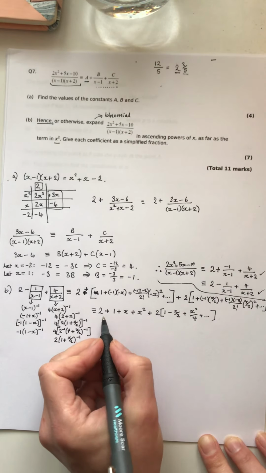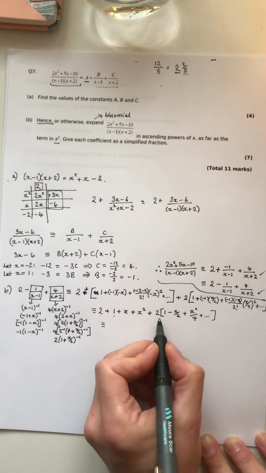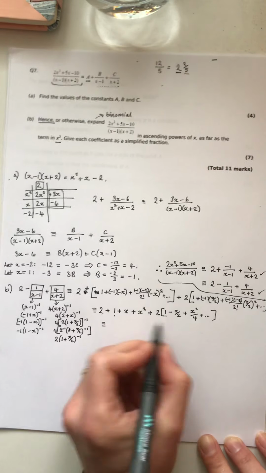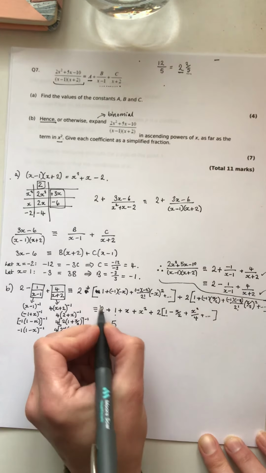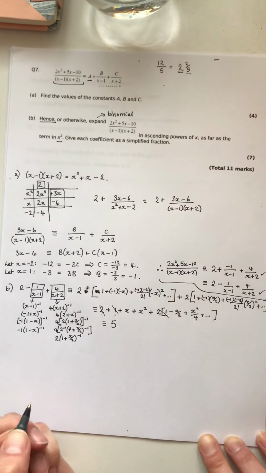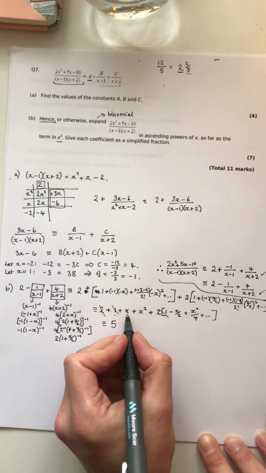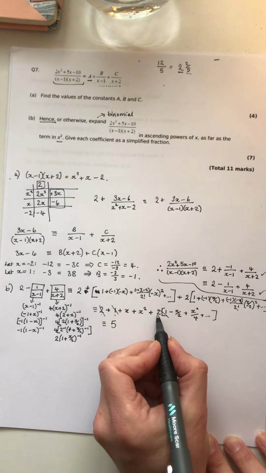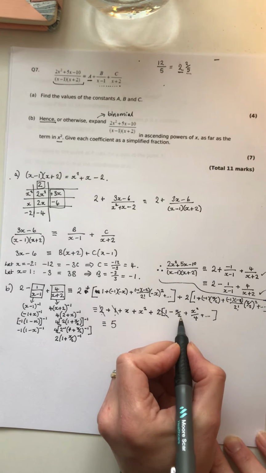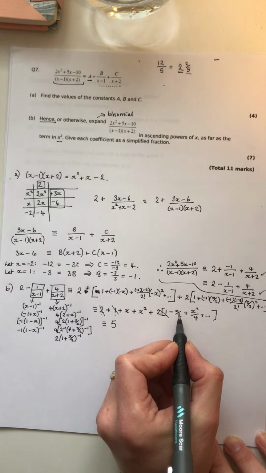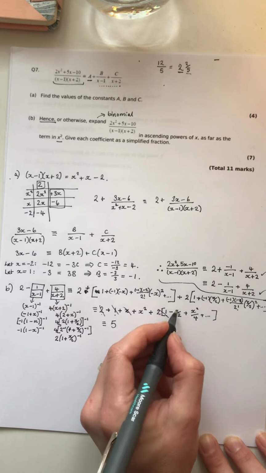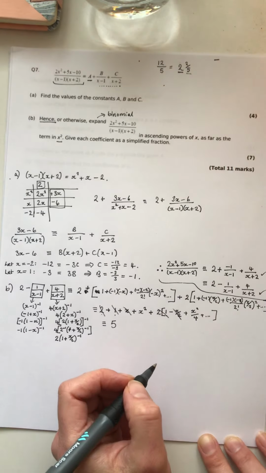So let's tidy this up. We've got 2 plus 1 plus another 2 from there, so that's going to be 4, 5. I'm going to cross these off as I go because I'm notorious for making mistakes and missing them out. Then here we've got 1x. Here we've got 2 lots of x over 2, so that's a 1x, but it's being subtracted, so 1x minus 1x gives us no x's.